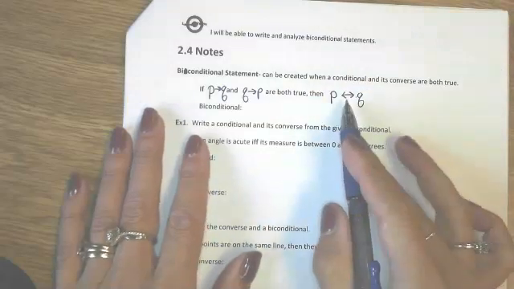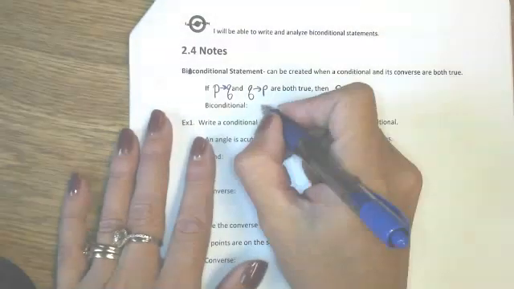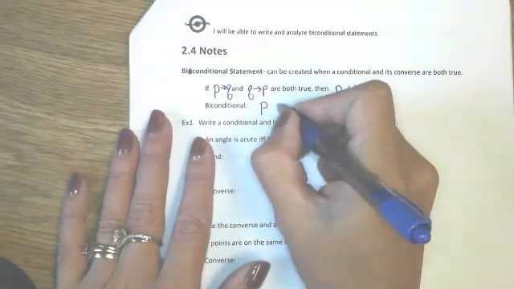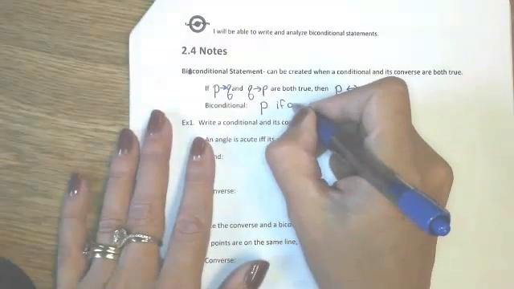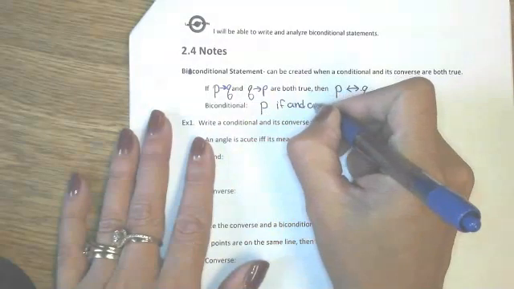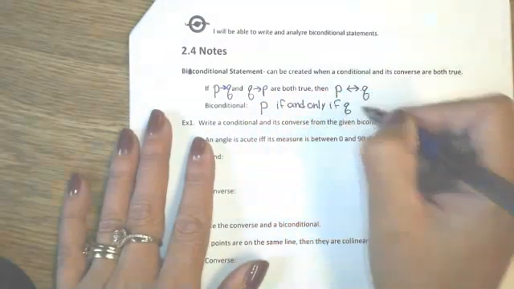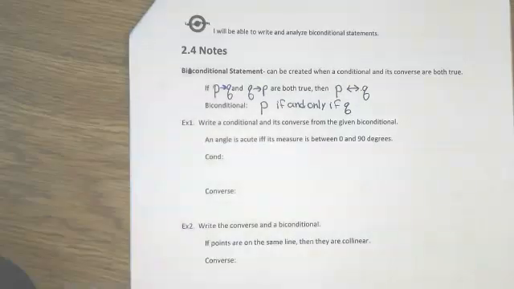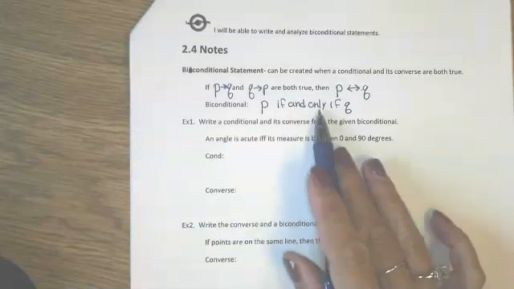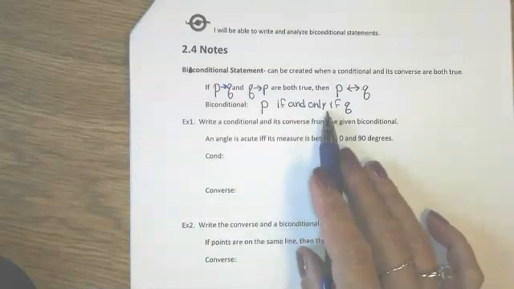And what that double-headed arrow means is P if and only if Q. So this phrase, if and only if, comes up quite often when you're doing proofs and definitions.